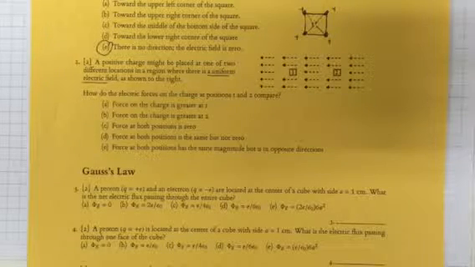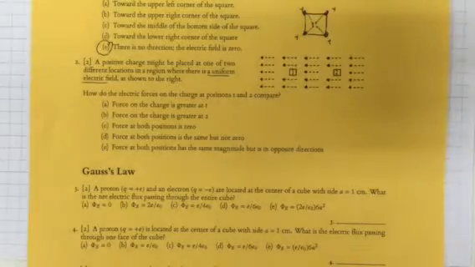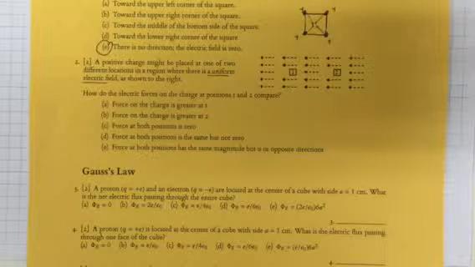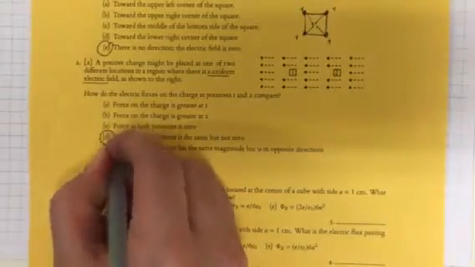Remember, if we had 2 charges of different magnitudes, whether positive or negative, then there would be different answers here at positions 1 and 2. But since we're placing the same charge in a uniform electric field, the force at both positions is the same but not 0.